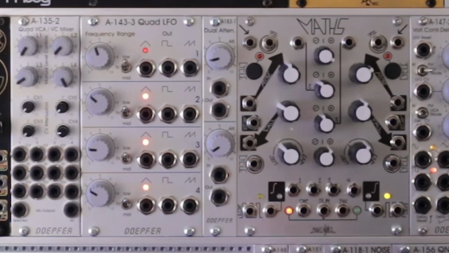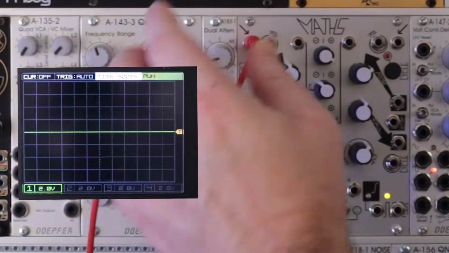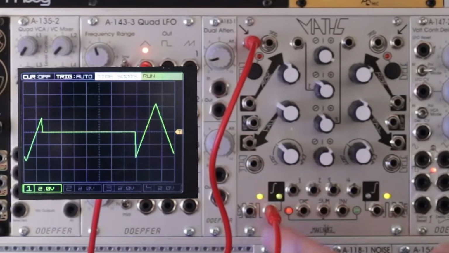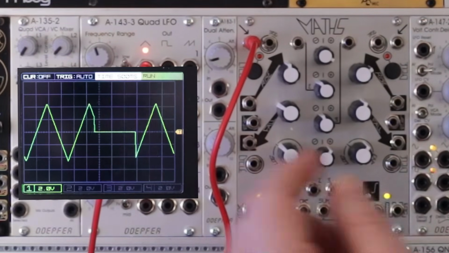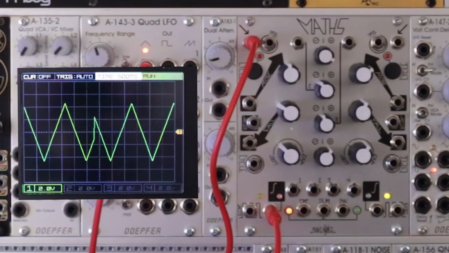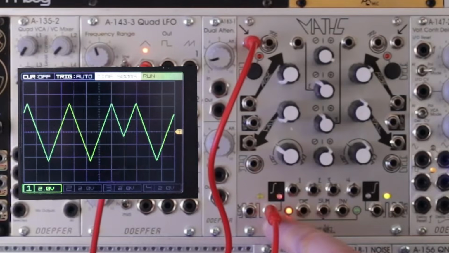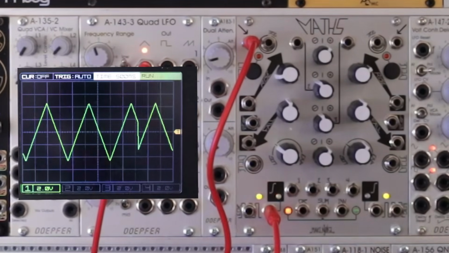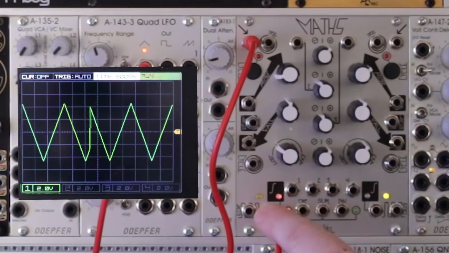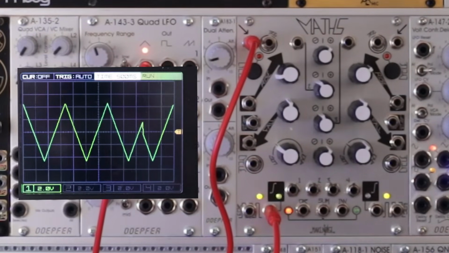So this unity output, what it does, if I send a triangle LFO into Maths and then plug something into the output, notice how the Mordax is showing us that same typical triangle LFO. So the amplitude is matched by the incoming signal. So the main difference between the unity out, if you notice when I plug it in here, you're getting that triangle LFO.